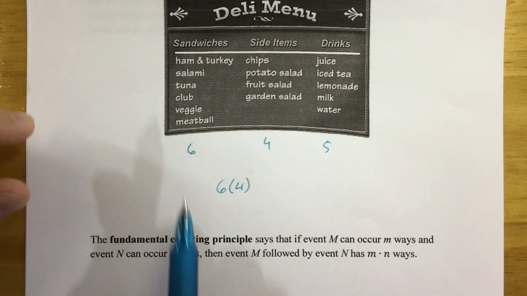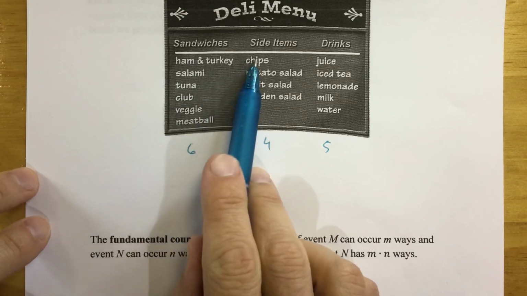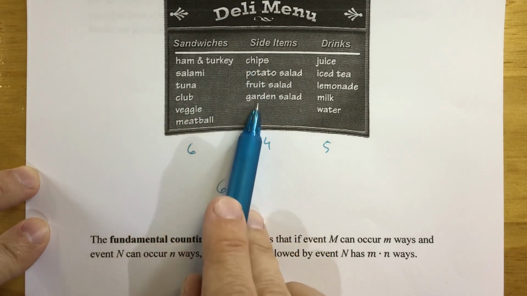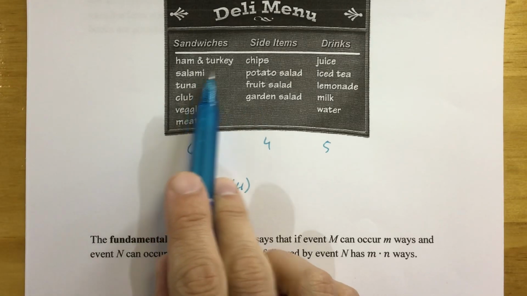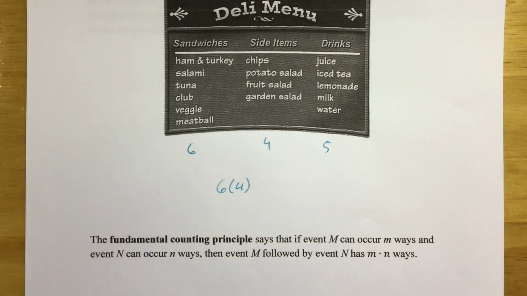And it kind of makes sense if you think of it this way, that for every sandwich you choose, you have 4 different options that follow it. So I can have a ham, and each one of these, that's 4 options. I can have salami and 4 options. I can have tuna and 4 options. So you really just have 4 times 6. You have 4 options that follow 6 previous options there.